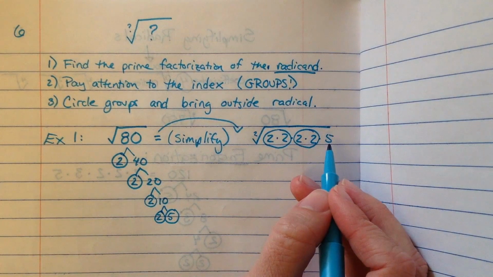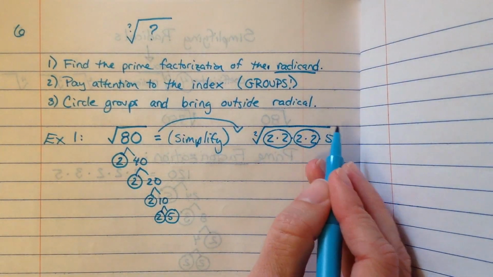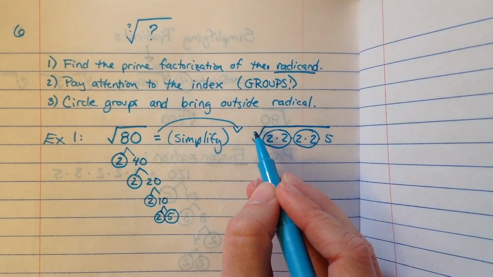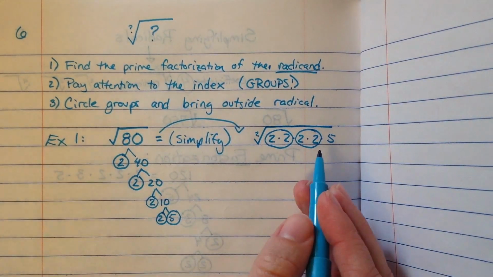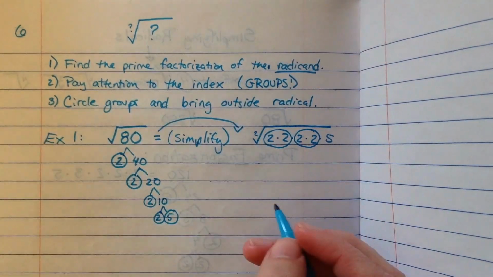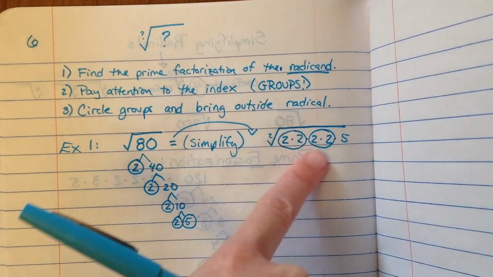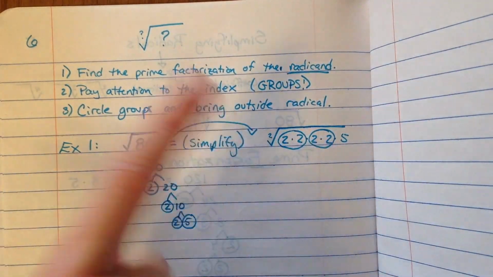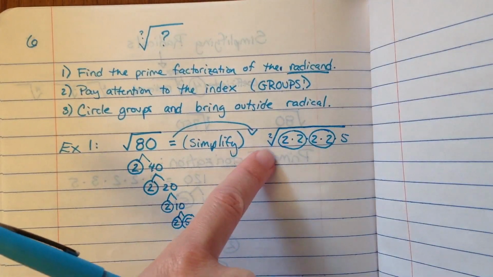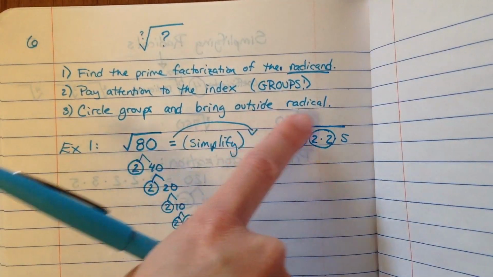Now, can I circle 5? Well, no. 5 is on his own. If I had a 5 times 5 here, absolutely, because I'm circling groups of 2. But in my prime factorization, I only had one 5, so I cannot circle him. He has to stay. Now, that's step 2, so pay attention to the index and the groups. If this is a 2, you're going to circle groups of 2. We're going to do a 3 here in a minute, and we'll talk about what that means. So it says circle the groups and bring outside the radical.